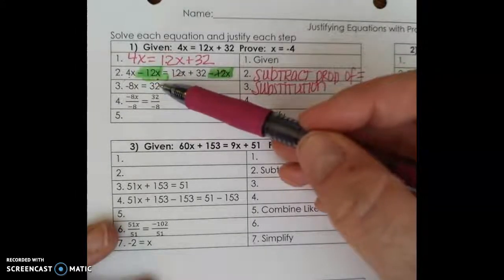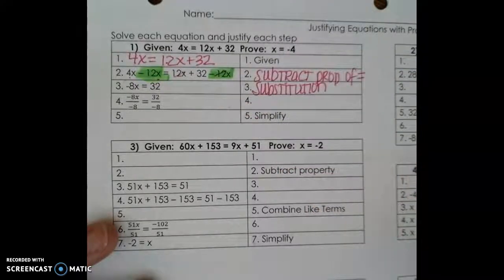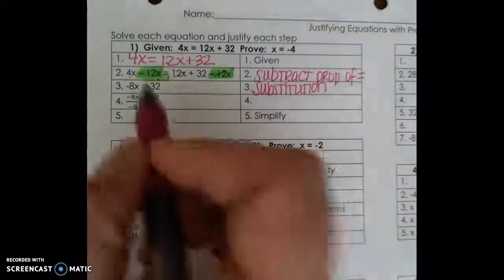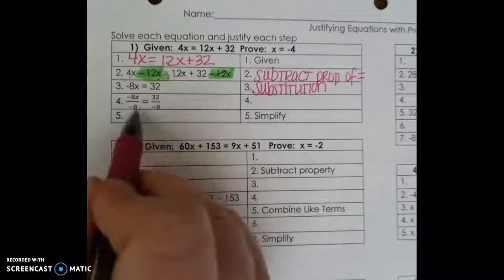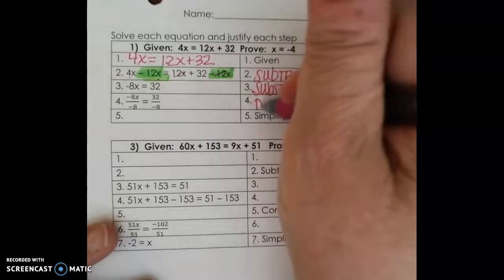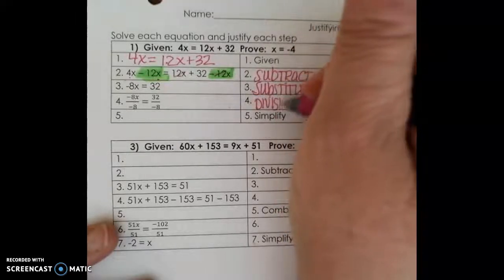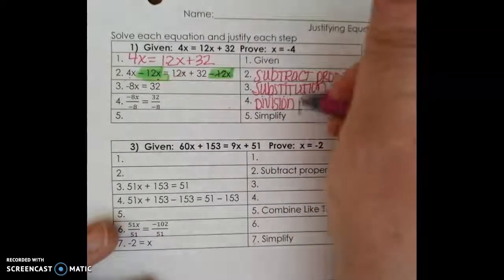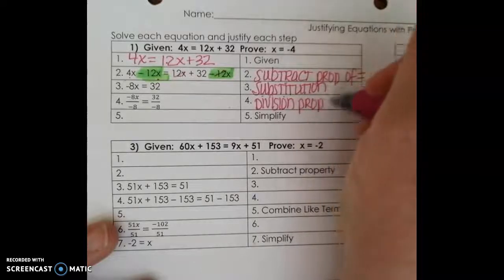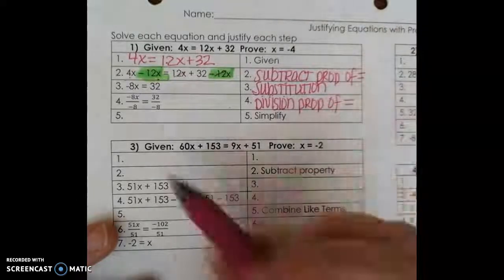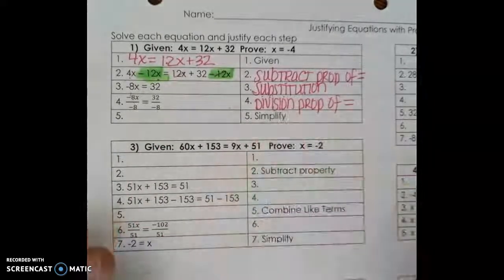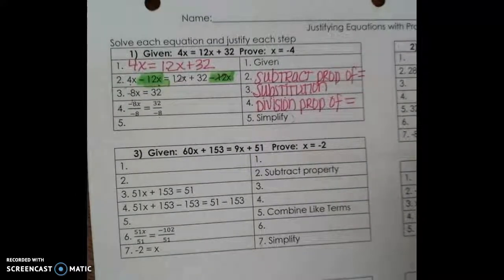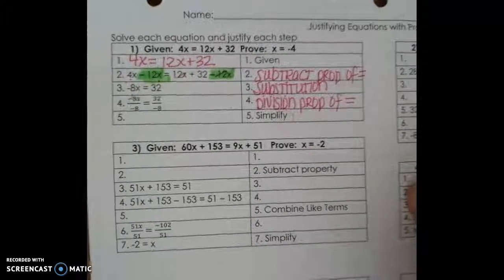So what's the difference between line 3 and line 4? It looks like they went ahead and did the division. They're showing the division to get this. So we're allowed to do that because of the division property of equality. And the last one is they simplified these fractions down, so we can just use simplify. That wasn't really used in the notes, but it's used a lot that I've seen.